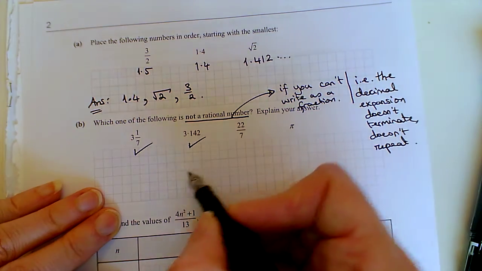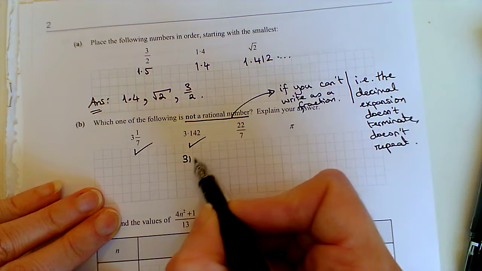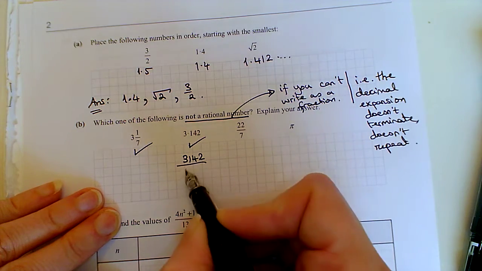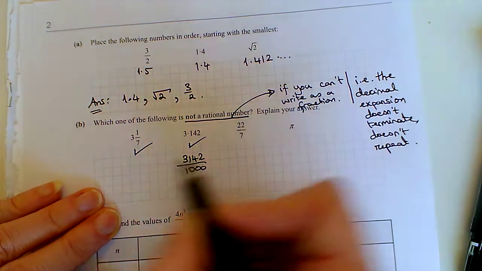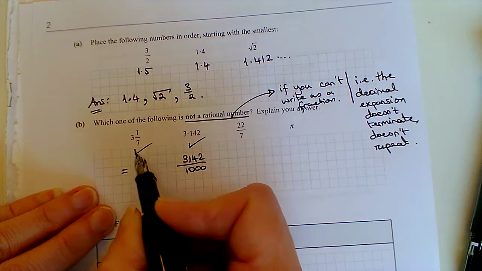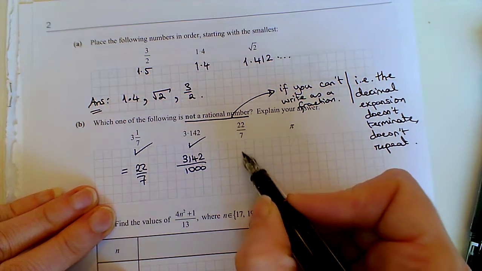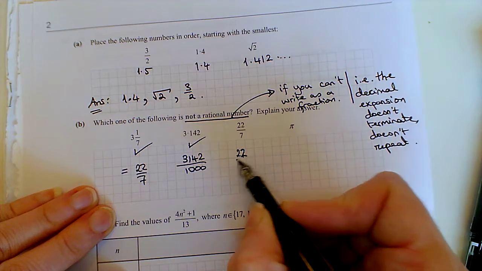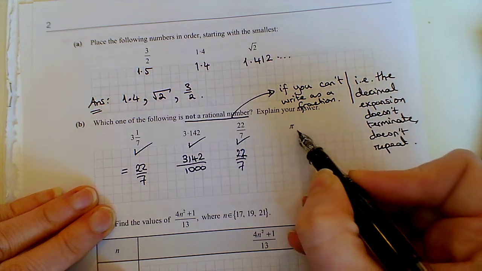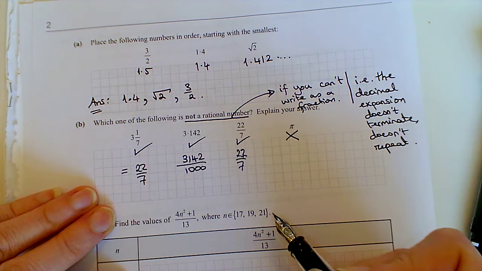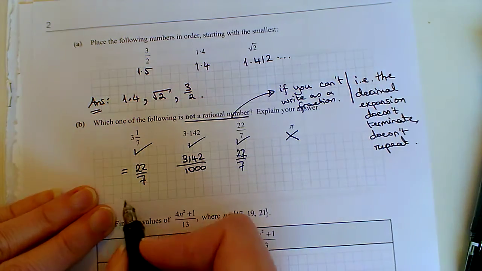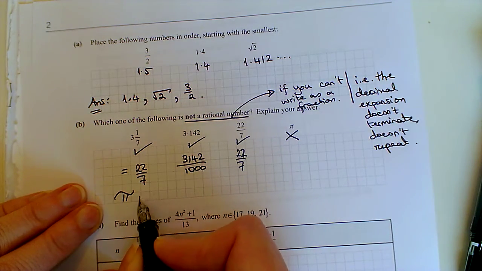This one here can be written as a fraction, 3,142/1000. This could be written as 22/7. This is 22/7, so it's already written as a fraction. And this one cannot be written as a fraction. So my explanation: pi is not rational.